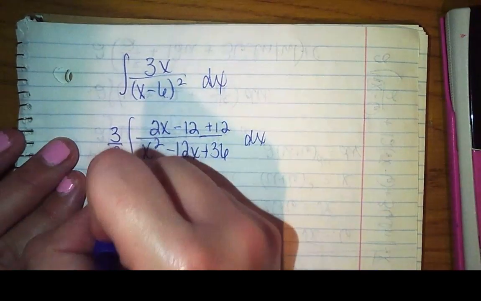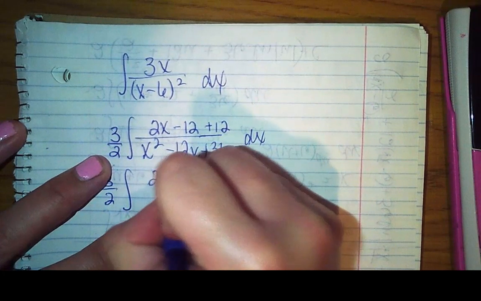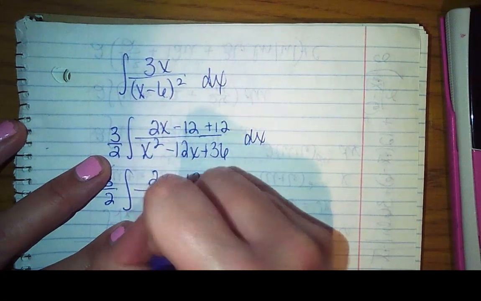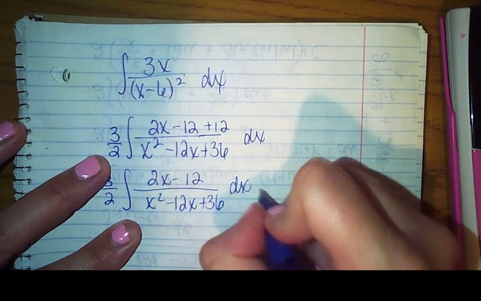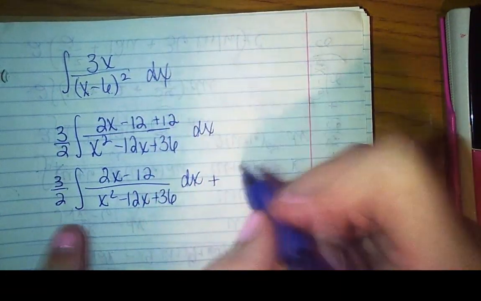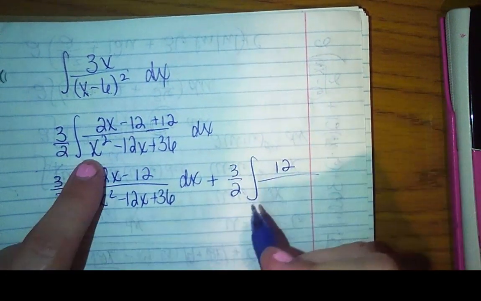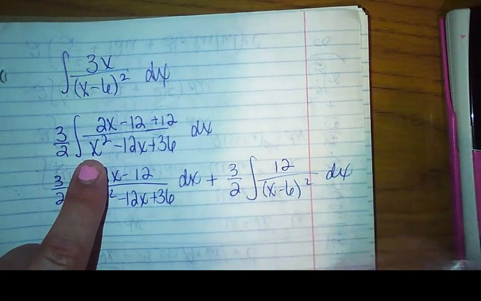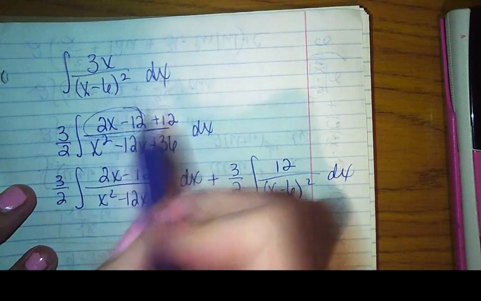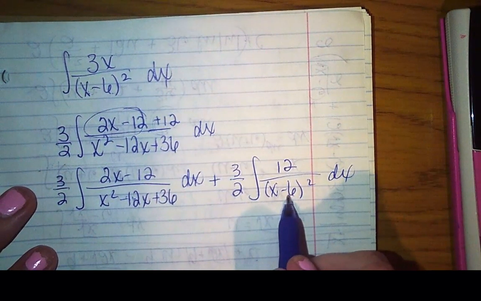So now I'm going to separate this out. So 3/2 belongs to everything I do. So I have a 2x minus 12 over an x squared minus 12x plus 36 dx. And then plus, notice I didn't incorporate this part. I've got a 3/2 and then 12 over, and now I'm going to go ahead and rewrite this thing. So it's an x minus 6 squared dx. So these two things got paired up with this denominator, and this one got paired up with the same denominator. I just rewrote it.